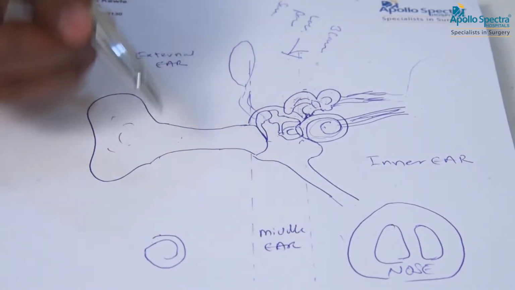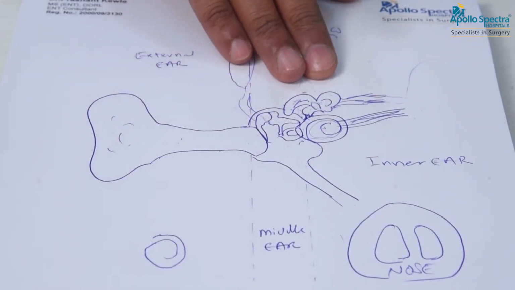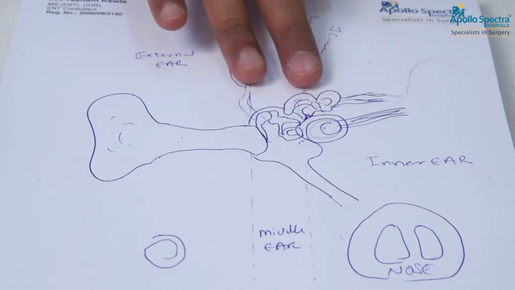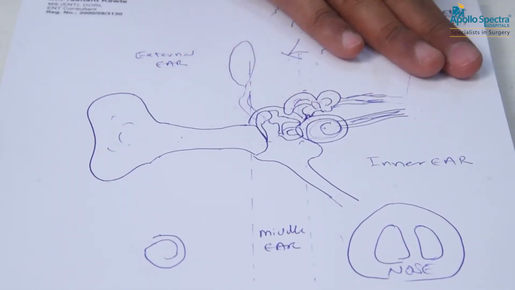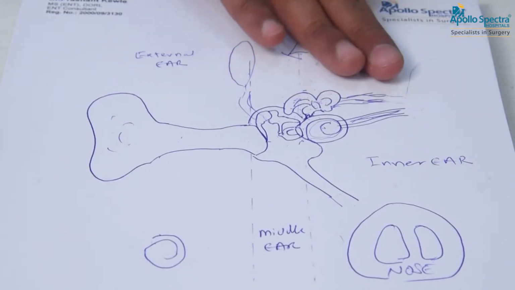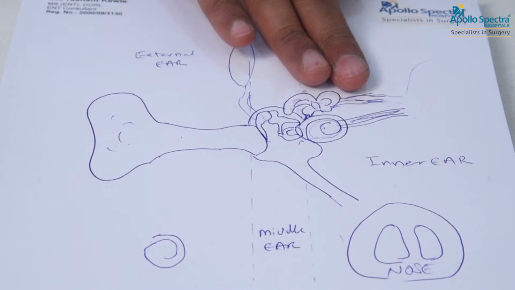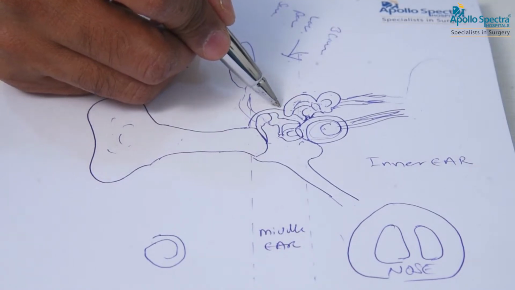So the function of the ear is not only hearing, but it plays a very important role in balance as well. If the sensors are giving wrong stimulation to the brain, you will find everything around is moving. There are so many pathologies which we as ENT surgeons deal with, and that is called balance and vertigo.